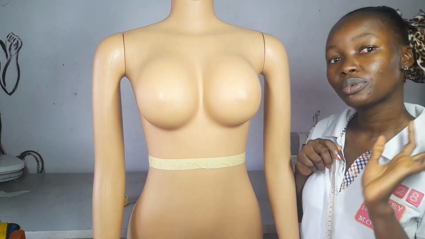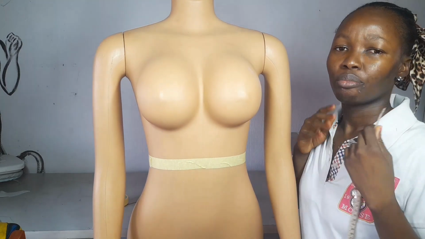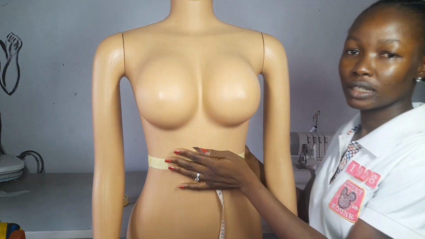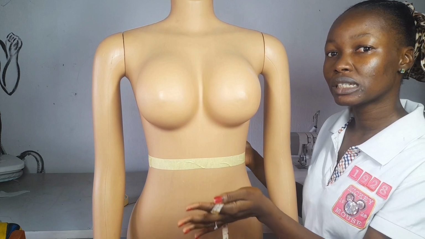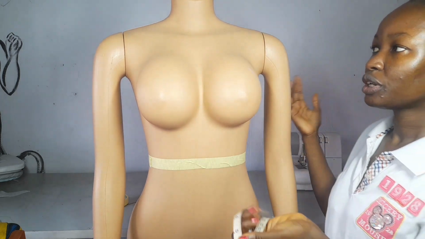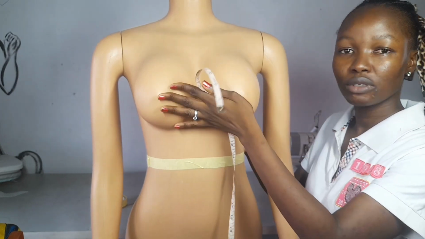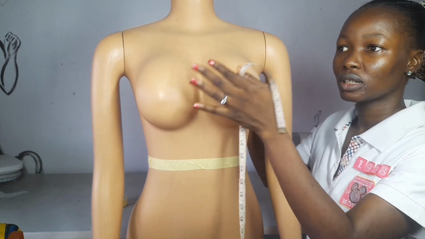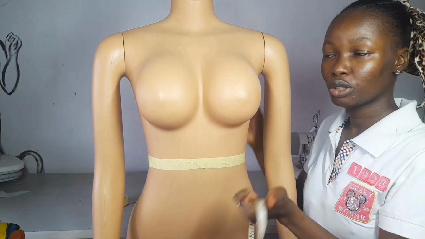Today we are doing the bust dart technique. But why do people do the bust dart technique? I want to show you why. This is her mannequin now. We are assuming this is a human, so it is a body form for a human. So for women we have the bust. So the bust affects what? Let me show you now.